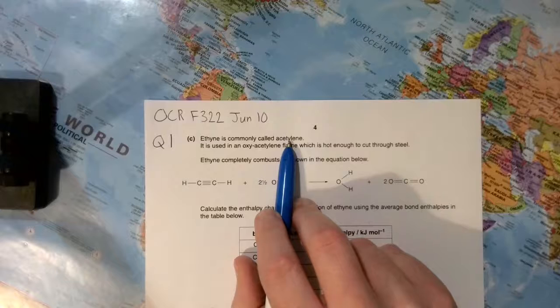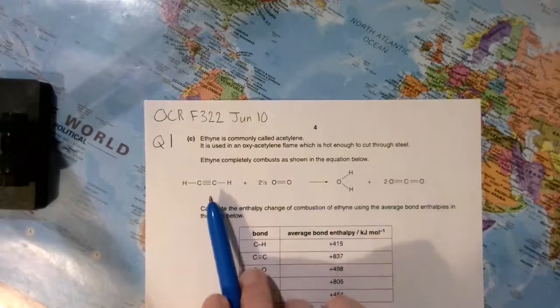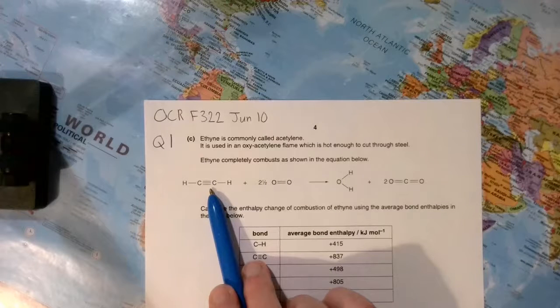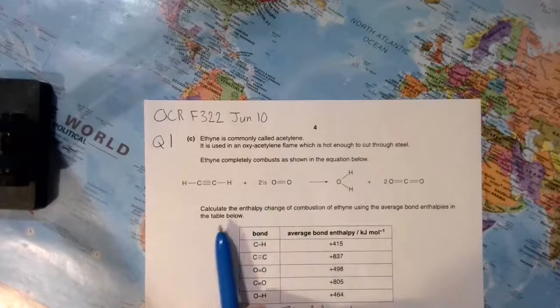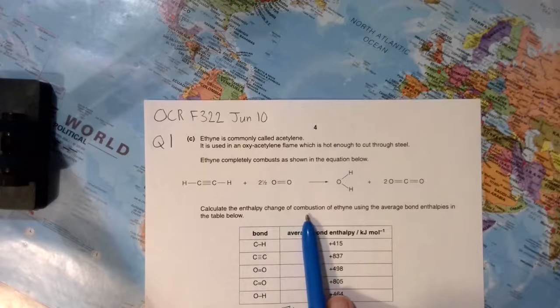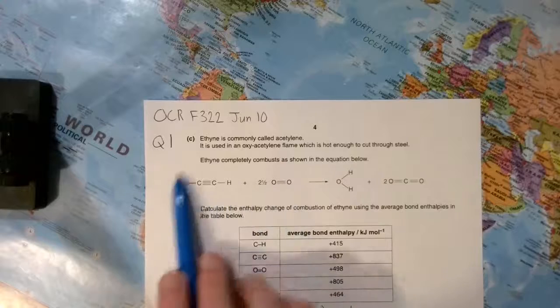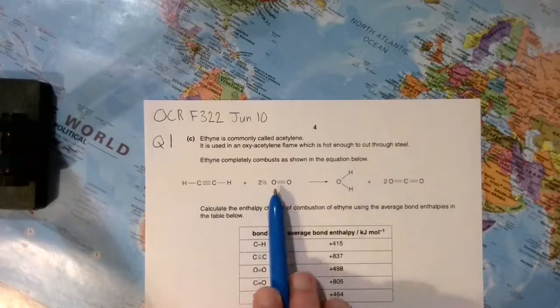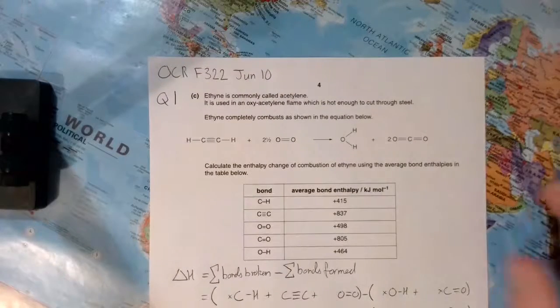So you might have heard of acetylene torches. Ethine is the systematic name for it: ethane single bond, ethene double bond, ethine triple bond. You're told it completely combusts as shown in the equation below, and you're asked to calculate the enthalpy change of combustion of ethine. Well, enthalpy change of combustion is the energy change to completely react 1 mole of a substance with oxygen, and we have 1 mole of it reacting with oxygen. So there's no tricks. The equation that's given is the right thing to use.